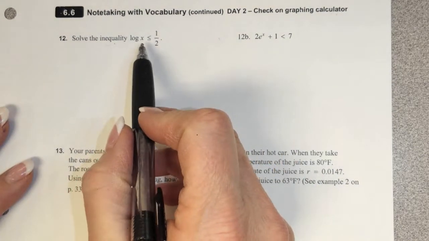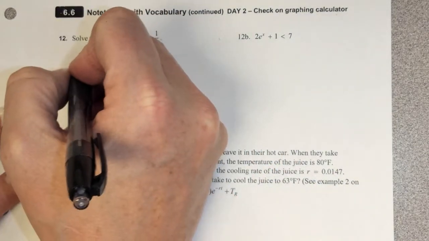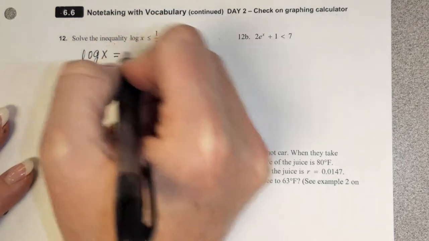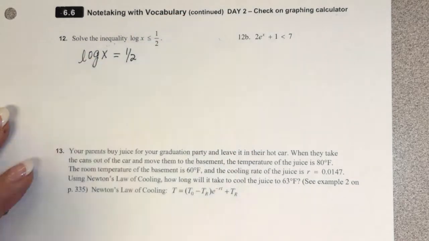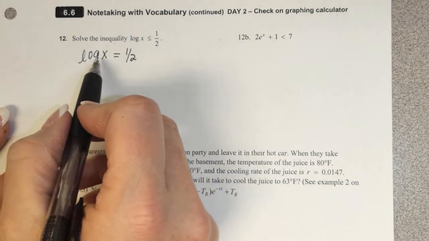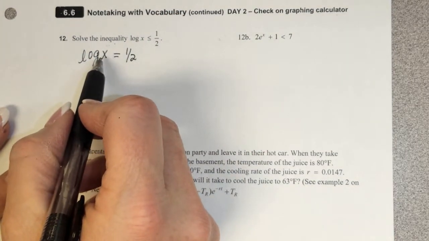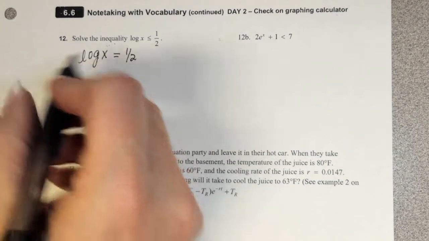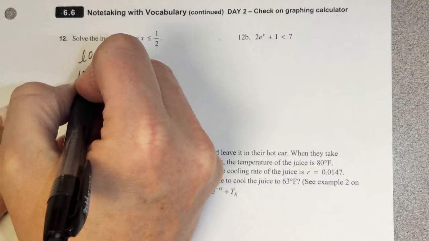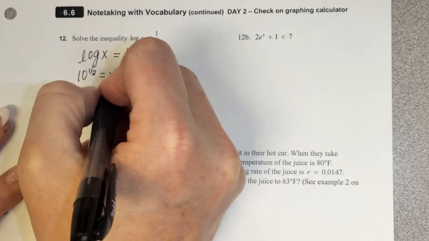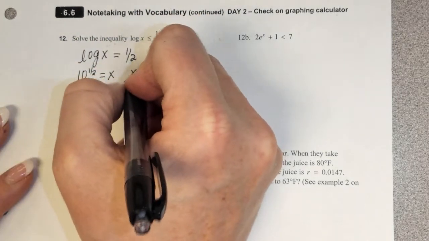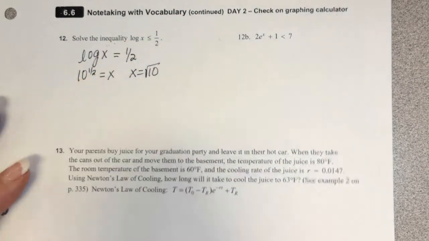All right, so on this first one, we're going to treat it as if it's just an equation to start with. So we're going to think of it as just log x equals 1/2 to start with. So I want to rewrite this in order to solve for x. I want to rewrite it as an exponential. What's the base? So it's going to be 10 to the 1/2 equals x. Well, that means then that x is equal to radical 10.